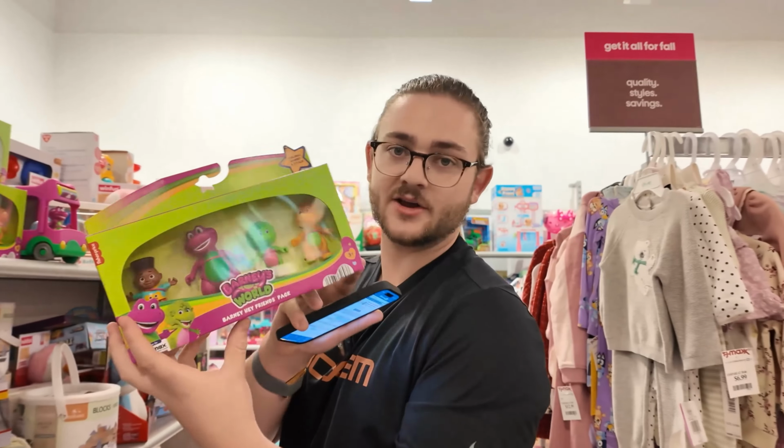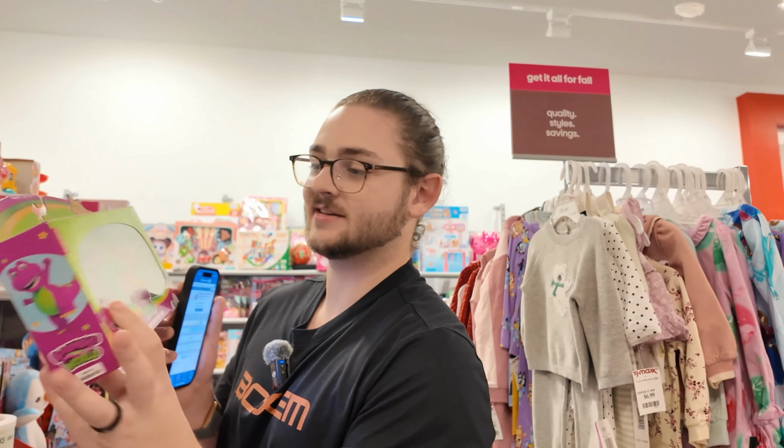They're still making very cursed Barney toys. Let me know if I'm crazy, but it is a cursed dinosaur.